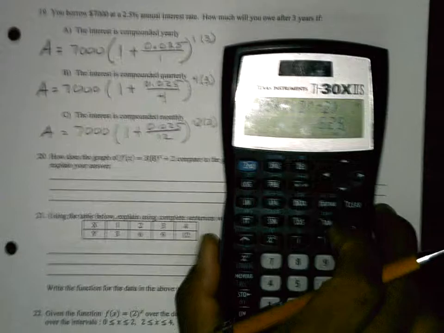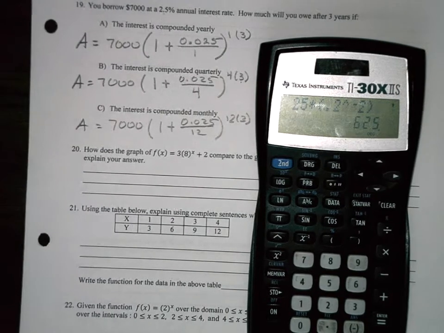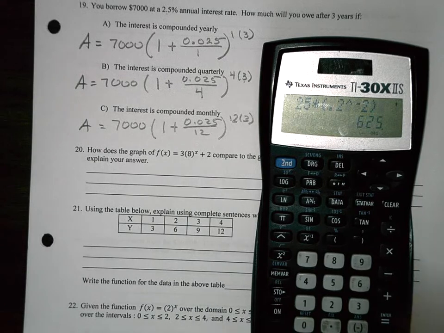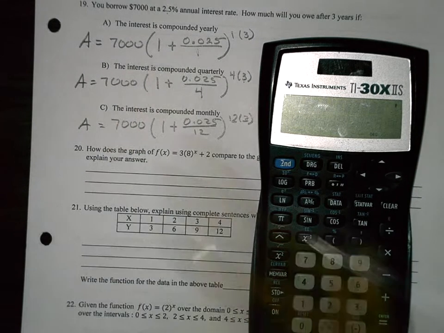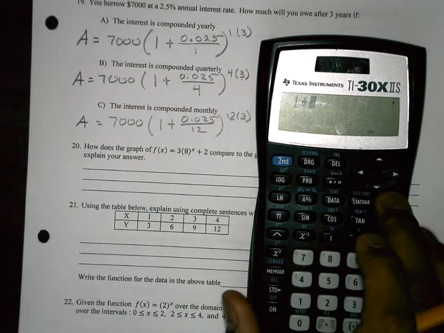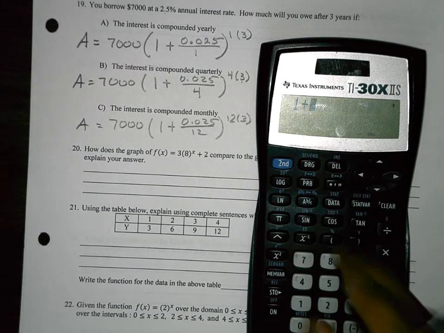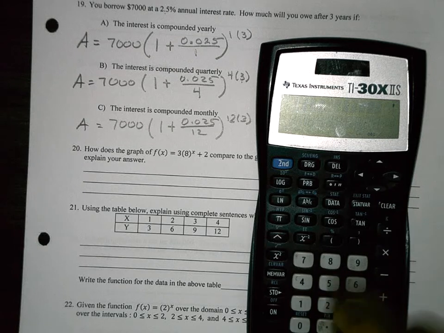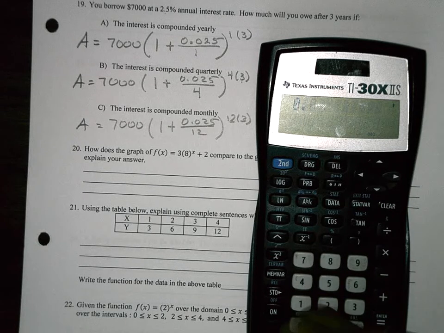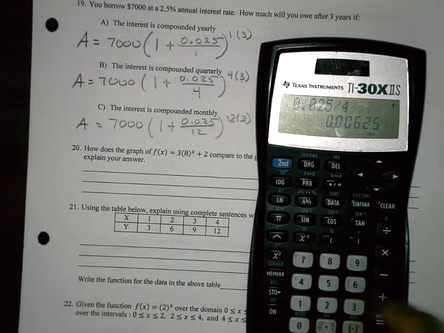So I'm going to do inside the parentheses first. 1 plus, first let's do this, 0.025 divided by 4. So I divided the fraction, and then I'm going to add that to 1.